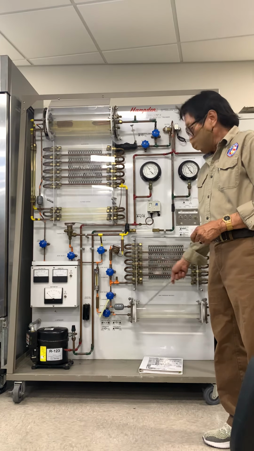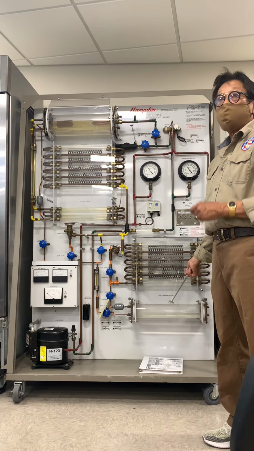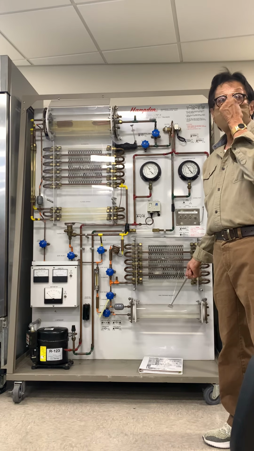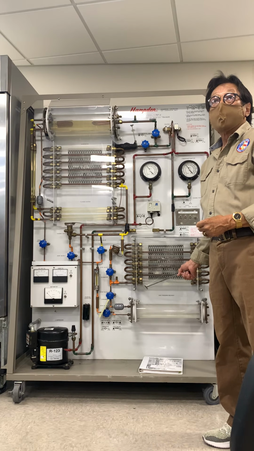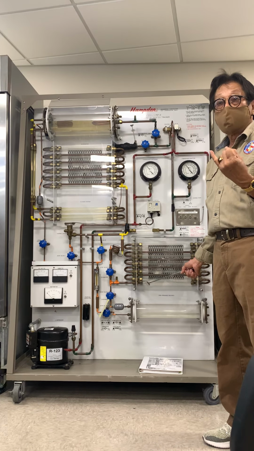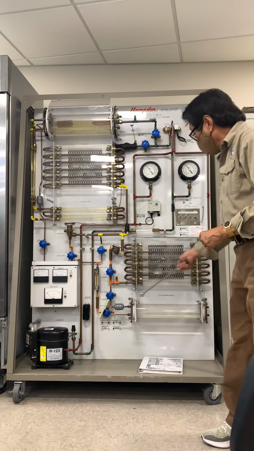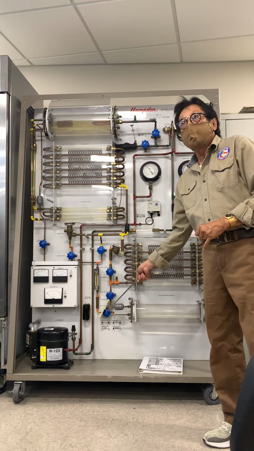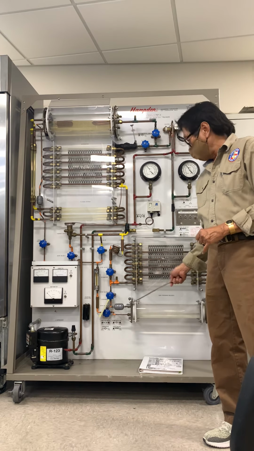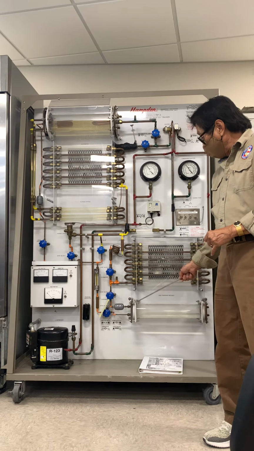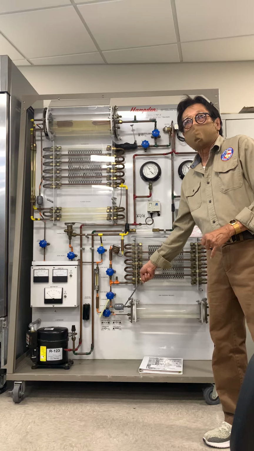Past the filter dryer, it would enter the receiver, still as high pressure, high temperature liquid. It would all be caught over here from the top, and you can see the outlet of the receiver is lower than the inlet. Therefore, the refrigerant liquid would exit here.